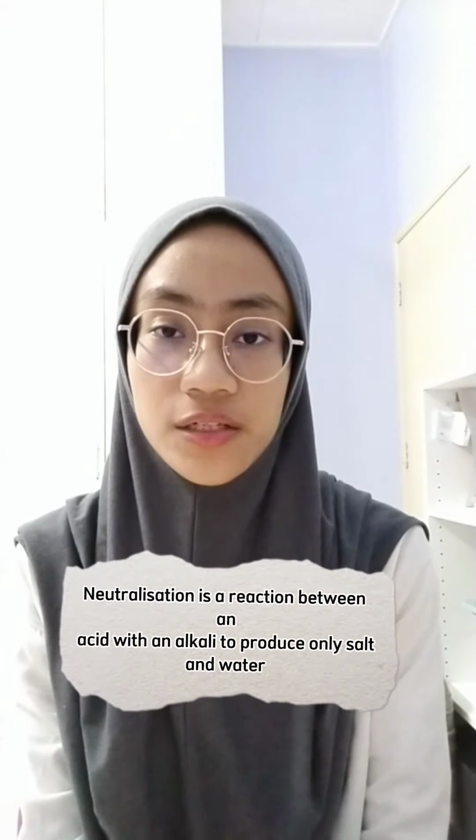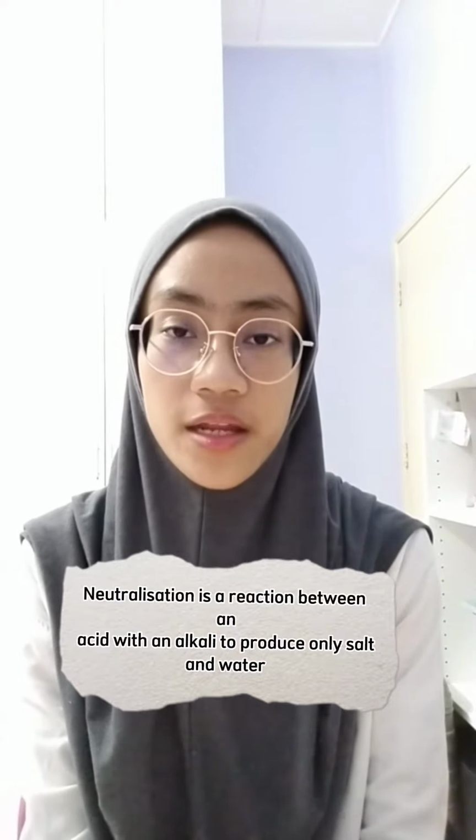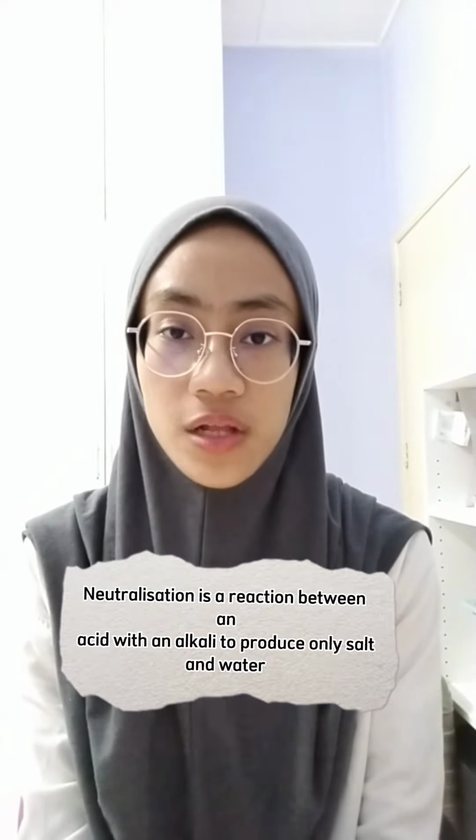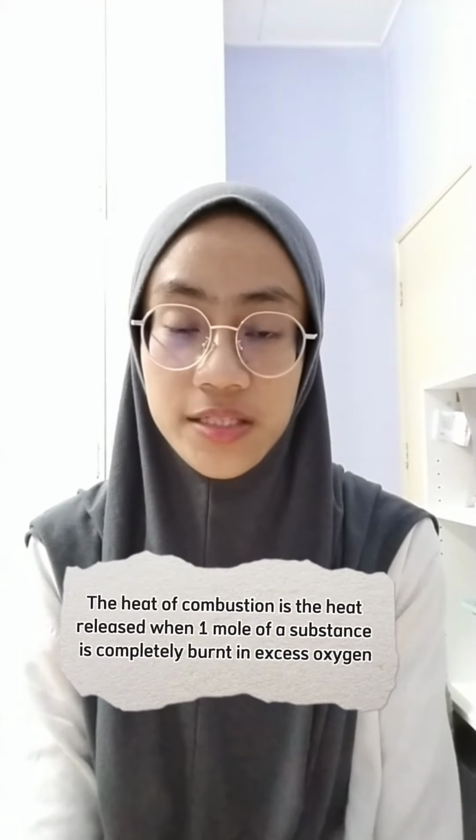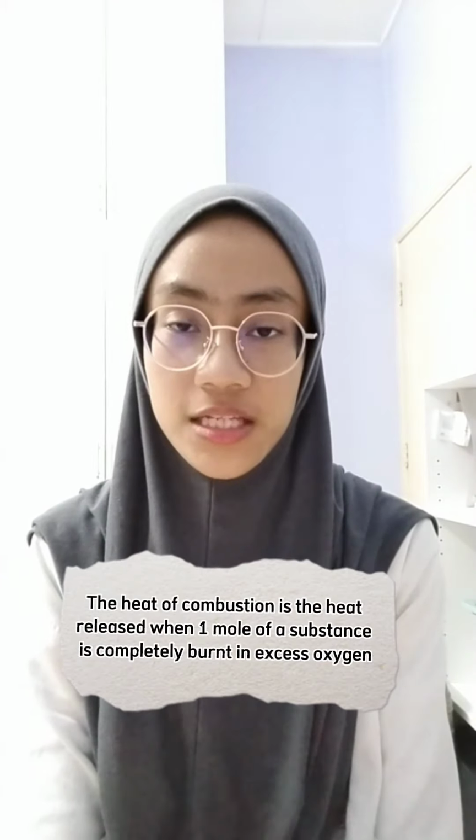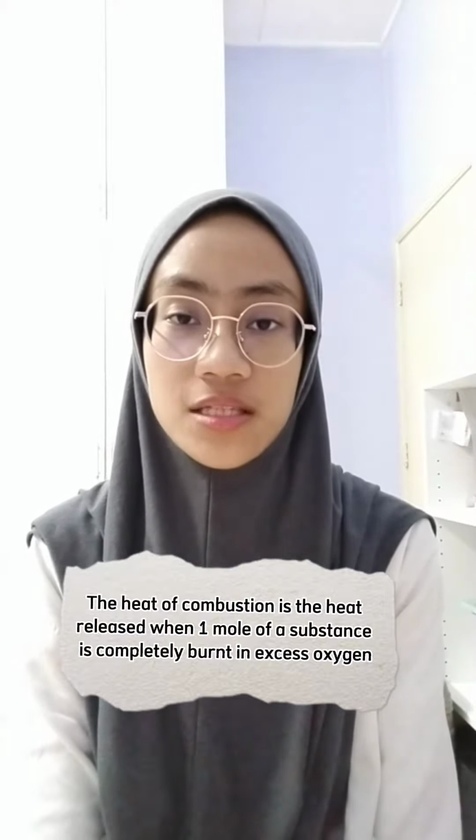The third one is heat of neutralization. Neutralization is a reaction between an acid and an alkali to produce only salt and water. The heat of combustion is the heat released when 1 mole of a substance is completely burned in excess oxygen.